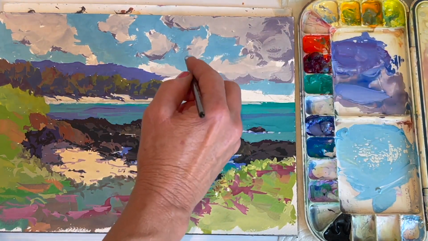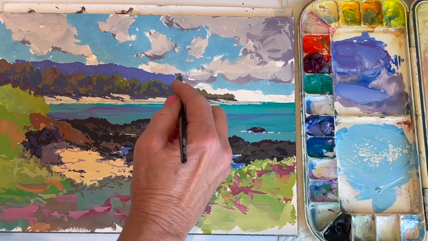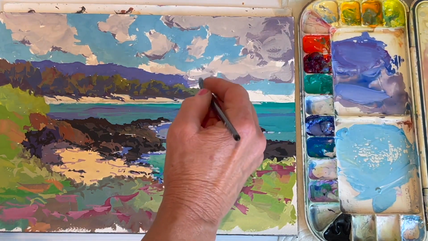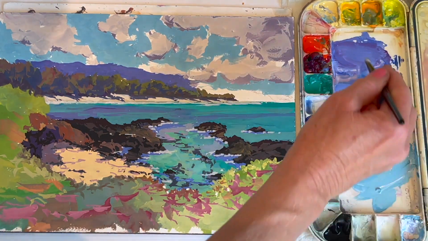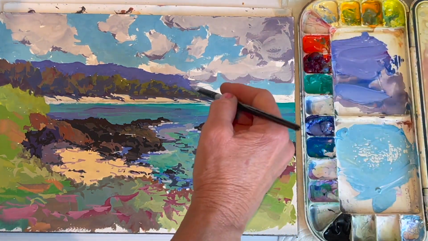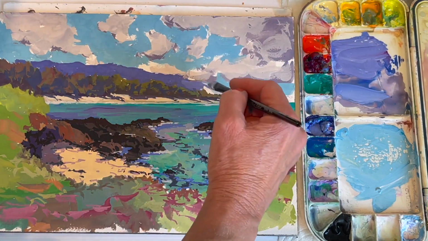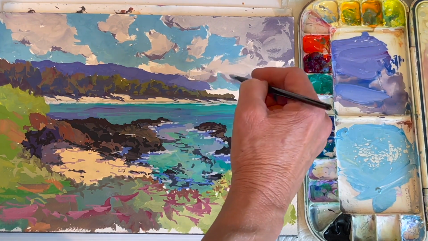This is a layering process. Gouache paintings look really good when they're layered. I'm going to add some more titanium white to this color because the mountains fade a little bit as they get further away, and to the right side of the photo they are a bit further away.